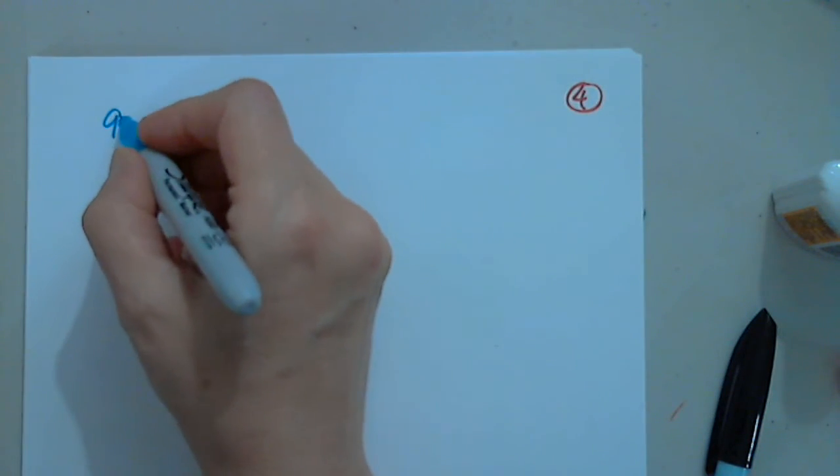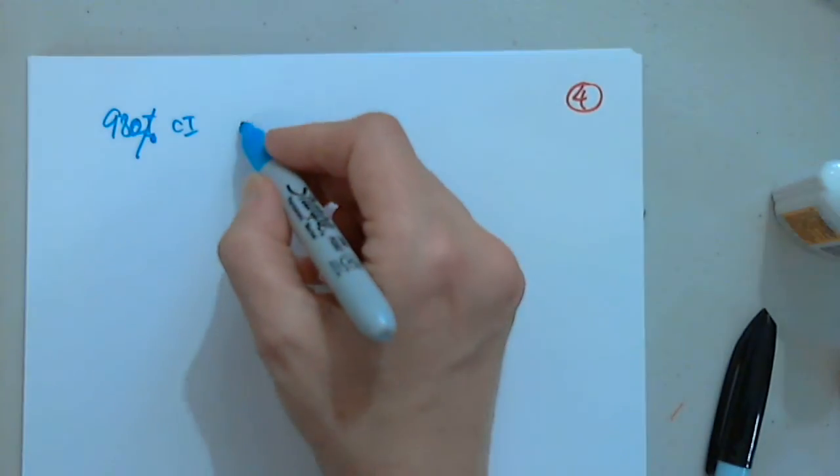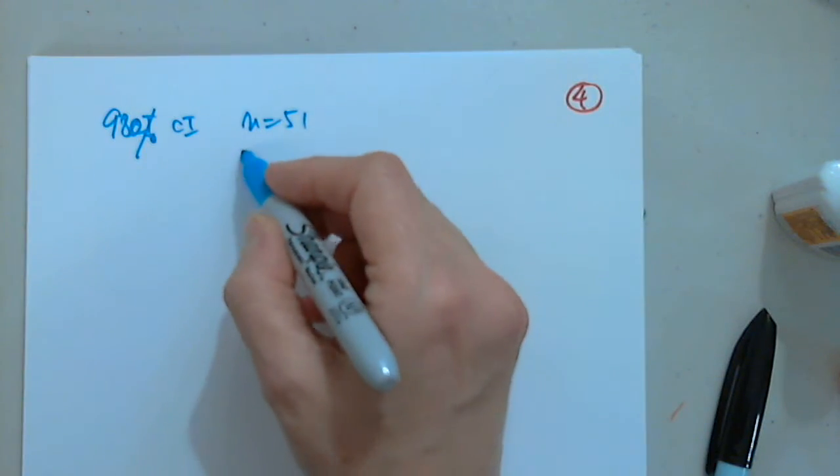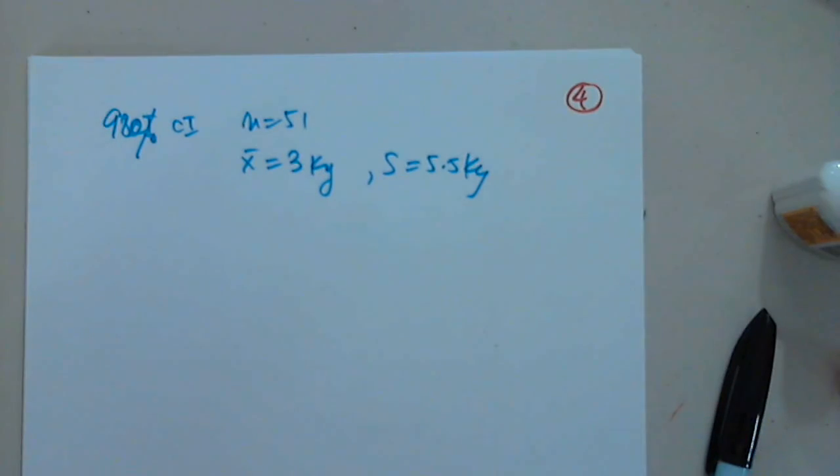Let's do it. Use technology and the given confidence level and sample data to find the confidence interval for the population mean. Assume that the population does not exhibit a normal distribution. Okay. So first of all, the data in this problem: we have 98% confidence. Then we have n equals 51. Then we have x bar equals 3 kilograms. Then we have the standard deviation 5.5 kilograms. Okay, what is the confidence interval for the population mean?